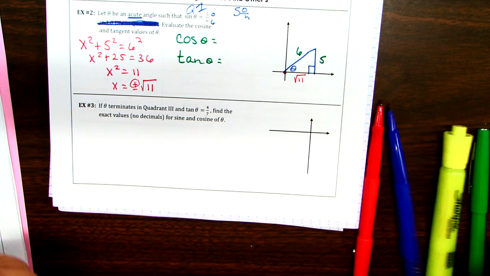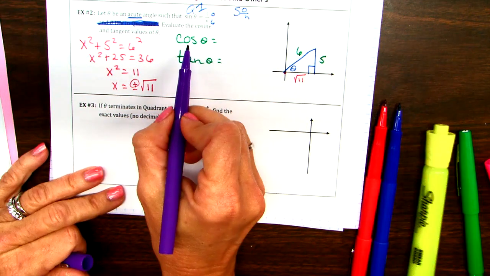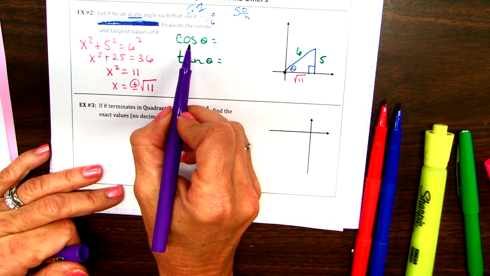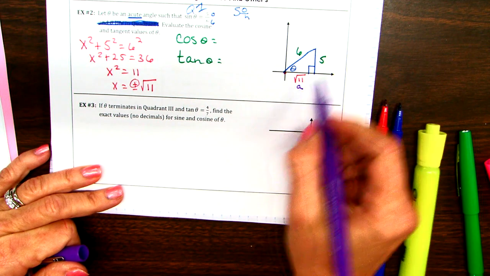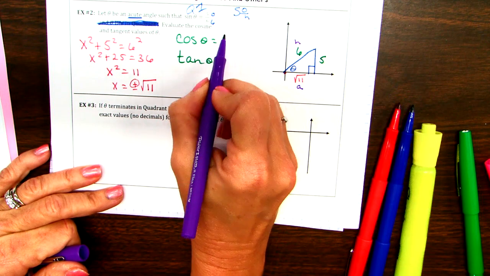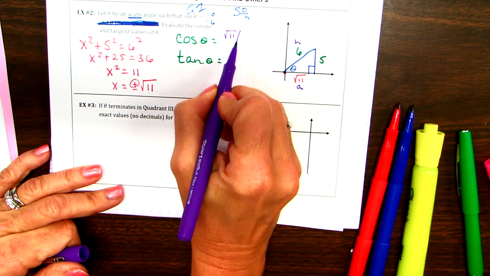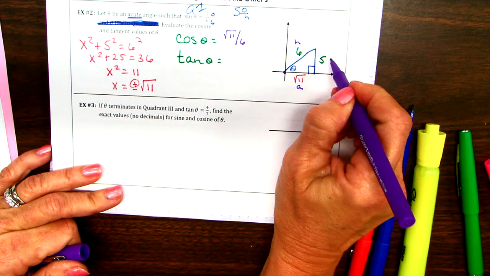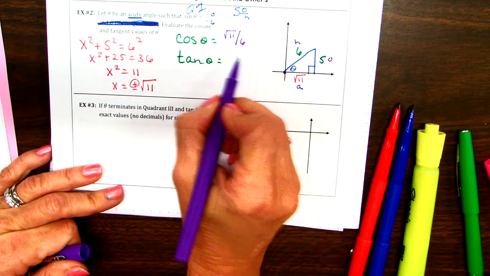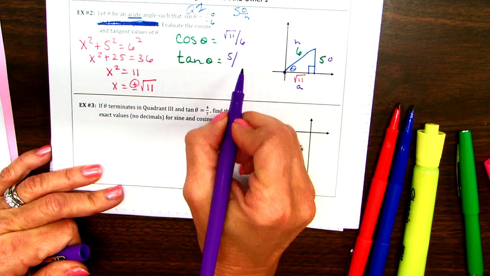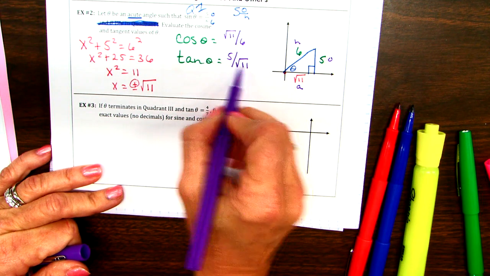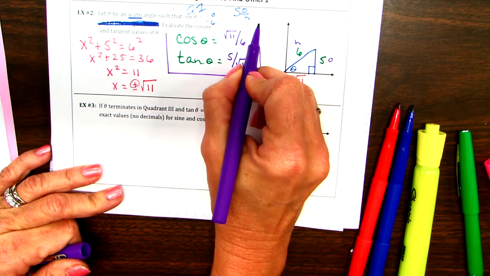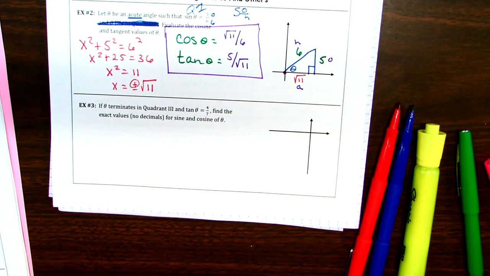And now we just do our SOHCAHTOA business. Cosine is A over H. This is adjacent, this is hypotenuse. That's the square root of 11 over 6. Tan is opposite over adjacent. And love it, leaving the radical in the denominator makes our lives a little bit easier. But you can rationalize if you want to, either way. Good?